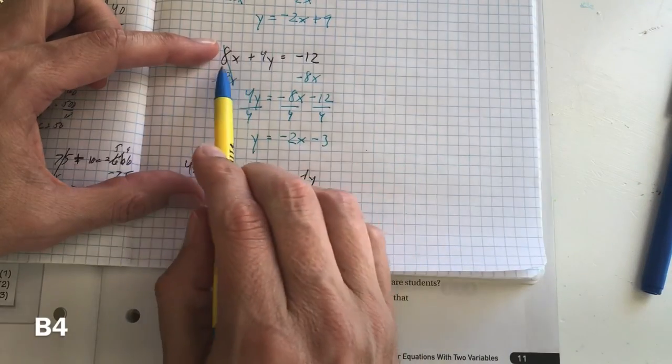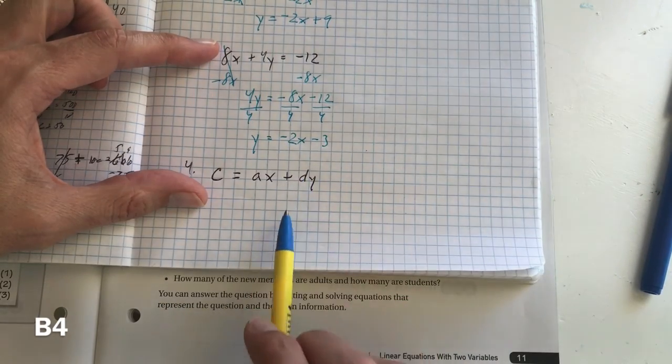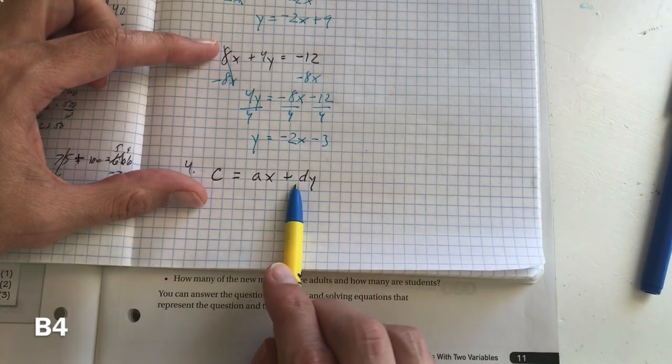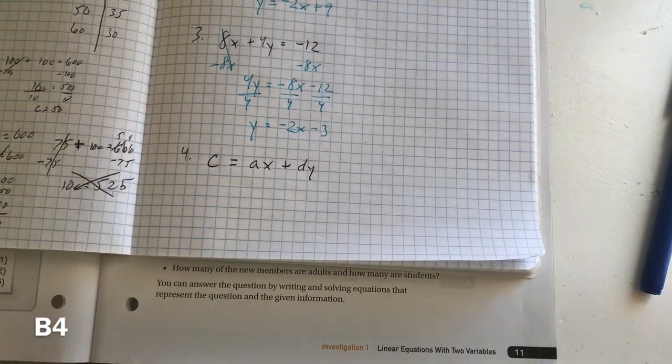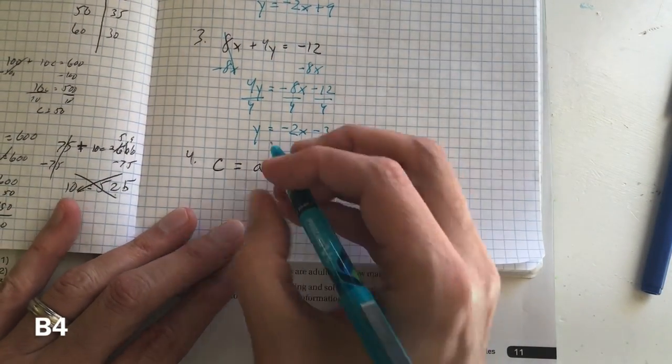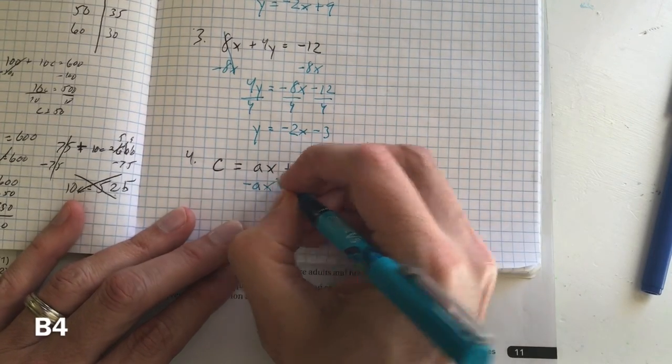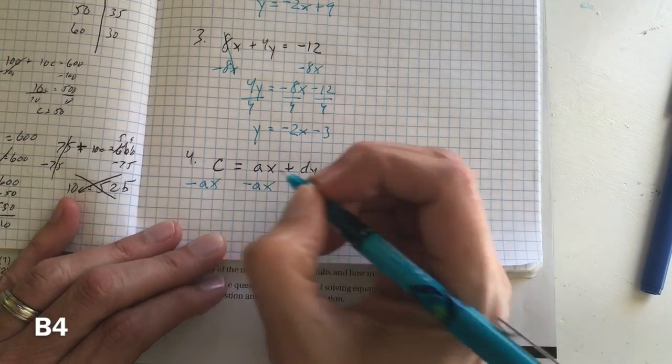They just reversed what side everything's on. So if I can leave the y by itself over here, it'd be the exact same thing as having the y by itself over here. So here we go. Let's take a look. First of all, I'm going to get that x out of there, right? So minus ax here, minus ax here.